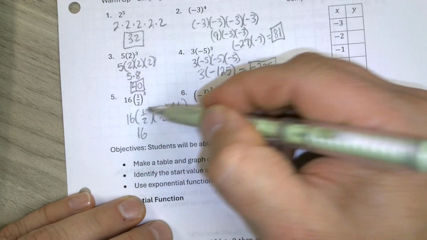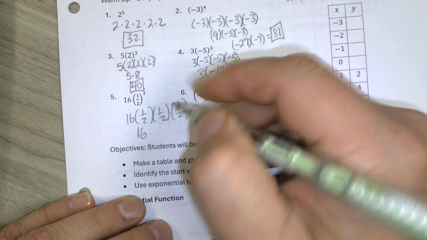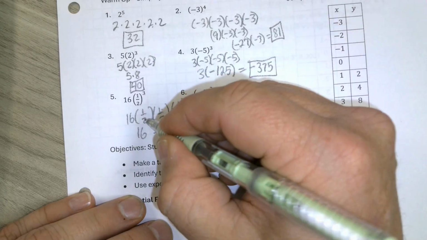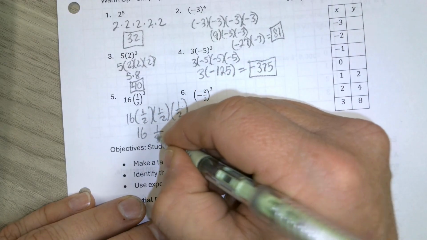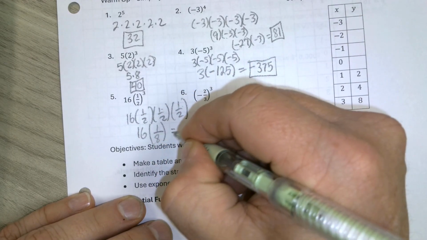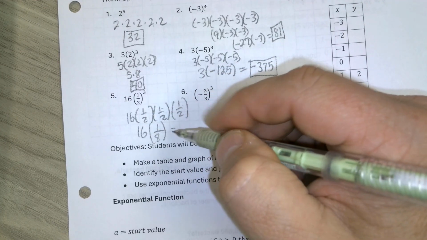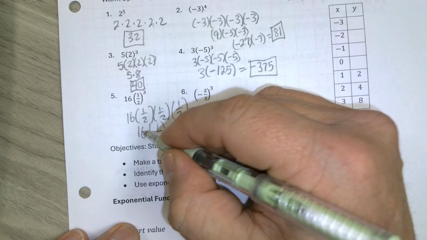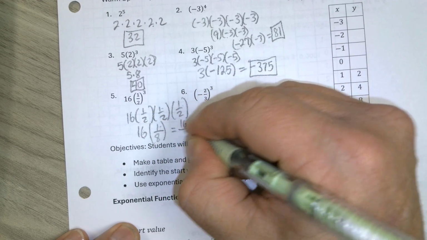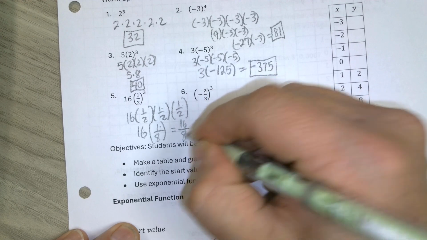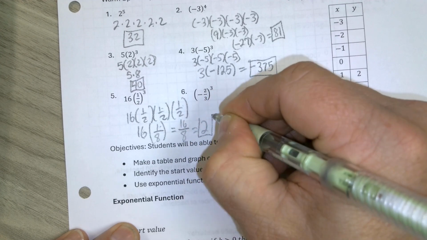When we multiply fractions, we multiply the tops. So 1 times 1 times 1 is going to be 1, and then 2 times 2 times 2 is going to be 8. So when we multiply all of those together, we multiply tops, right? The 16 multiplies to the top. 16 times 1 is 16 over 8, and that'll give us a 2.